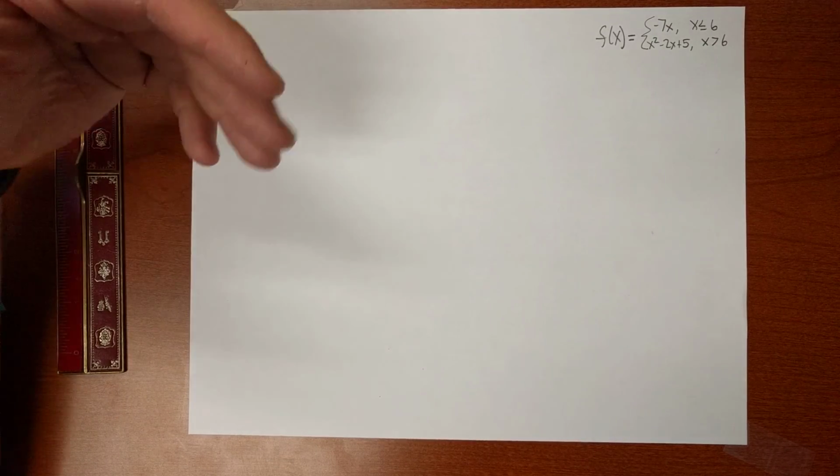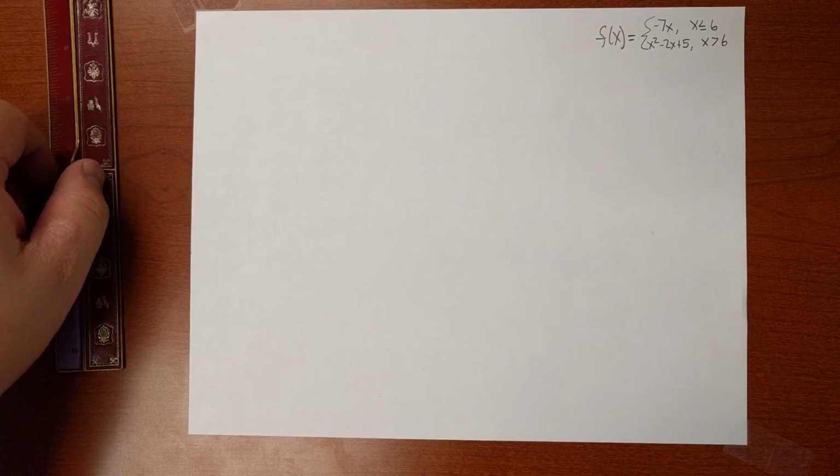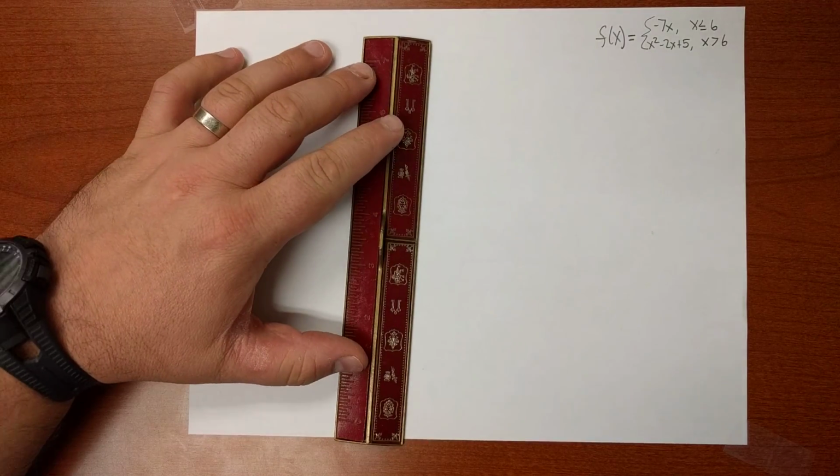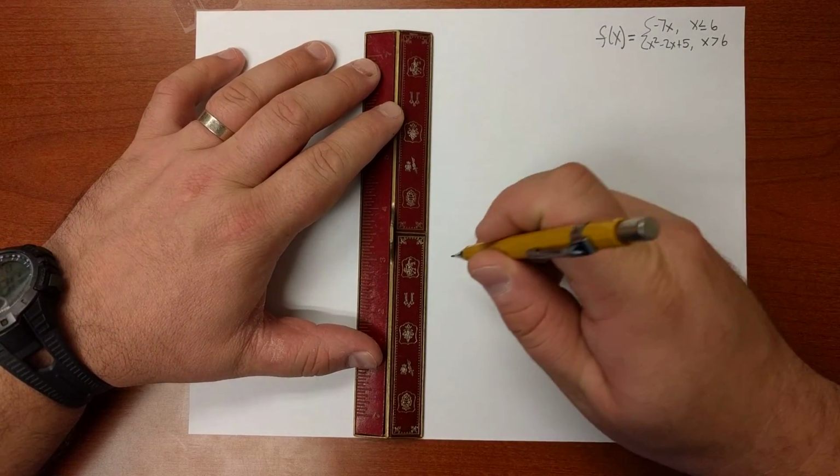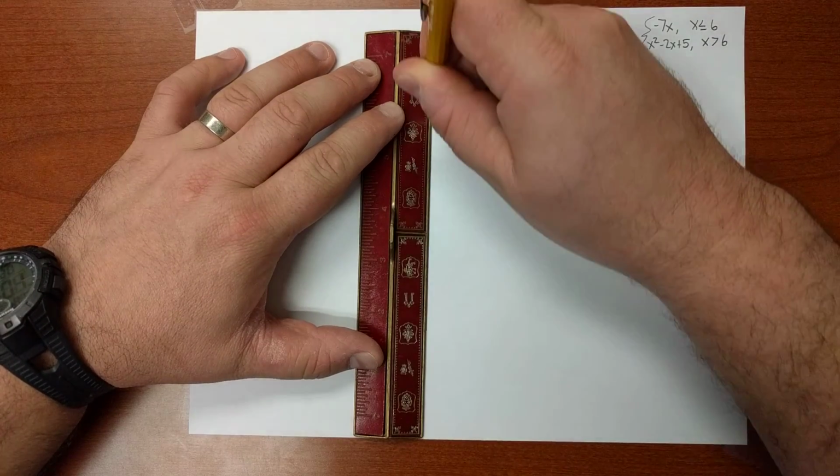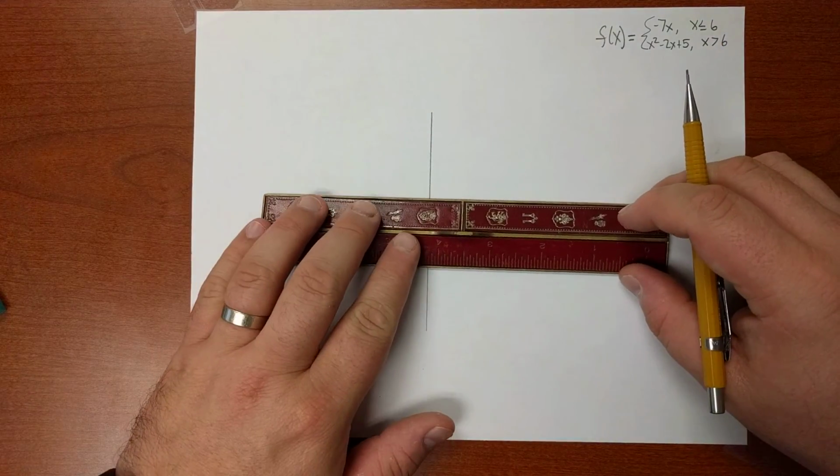Is that curve and that line, are they connected? Or is there a gap between them? What's going on at x equals 6? So you really need to graph this. Now, you need to be able to graph by hand. Don't just use your graphing calculator and try to get an answer here.